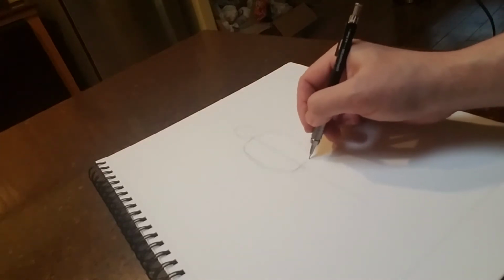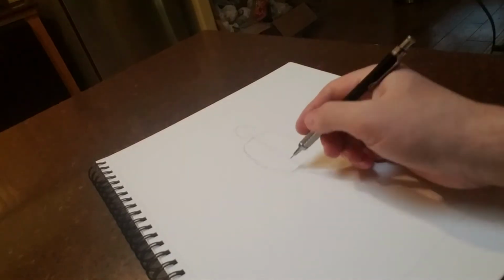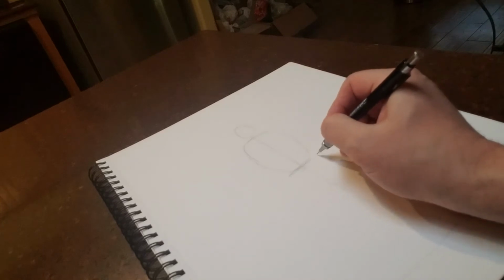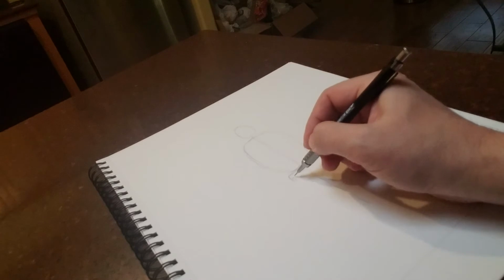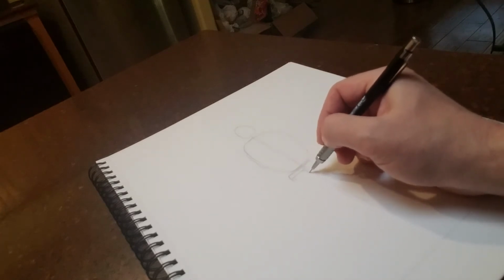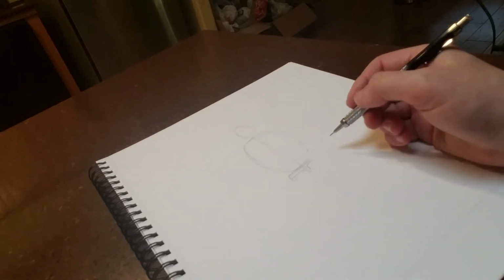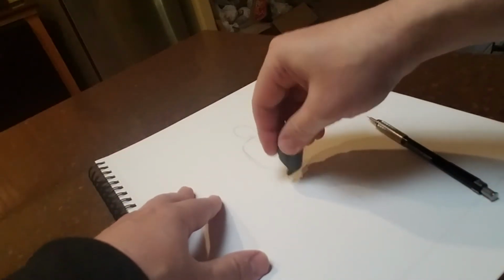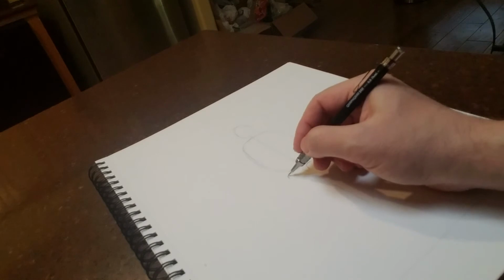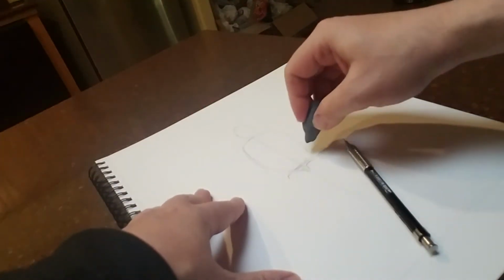Okay. Now we're going to draw in the pelvis, which is below that. Then we're going to determine how we want the legs. Let me erase this and make this a little thinner. Okay.